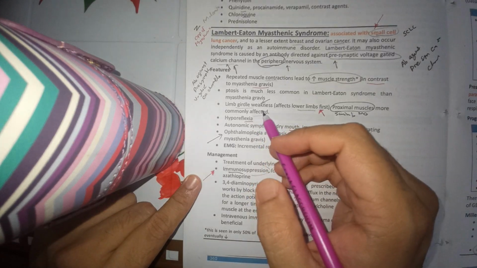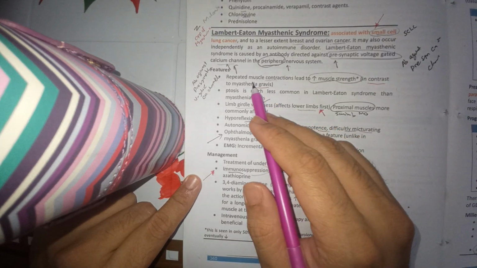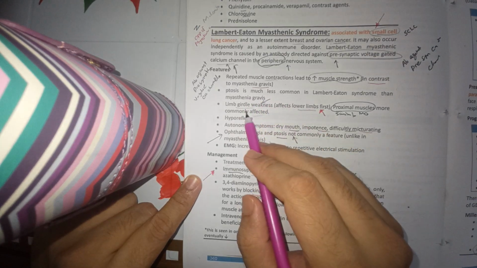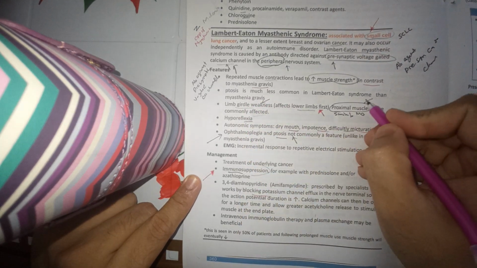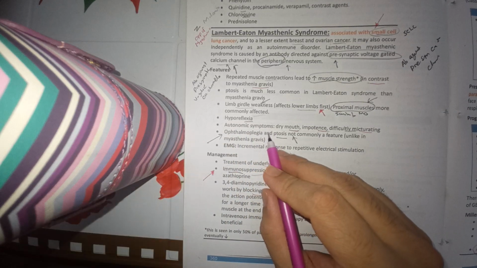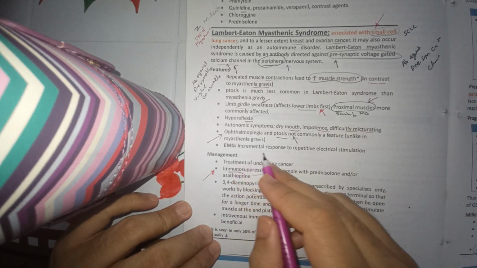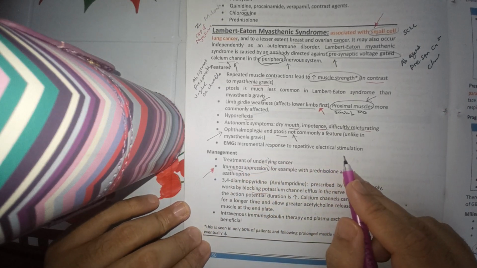Going back to the features, repeated muscle contraction will increase strength. Ptosis will be much less common. Limb girdle weakness, proximal muscle weakness, very important. Hyporeflexia, autonomic symptoms like dry mouth, impotence, difficulty micturating. Ophthalmoplegia and ptosis not common features. EMG shows incremental response to repetitive electrical stimulation.